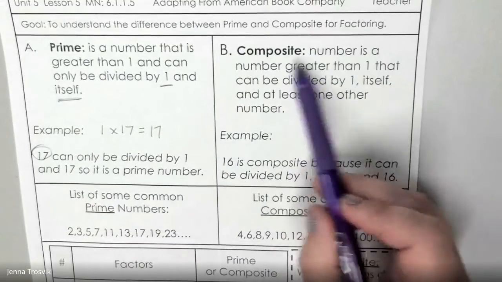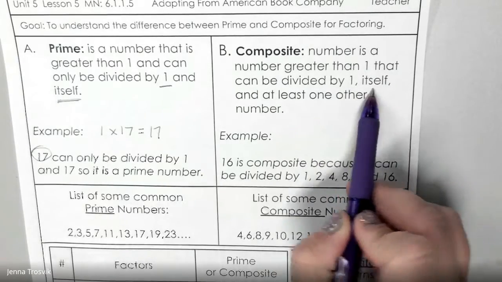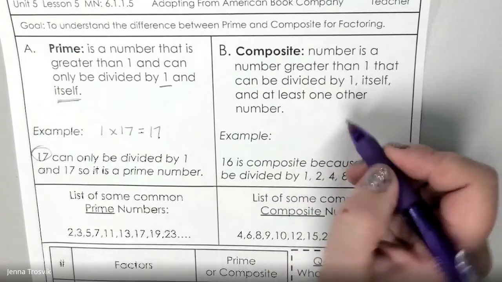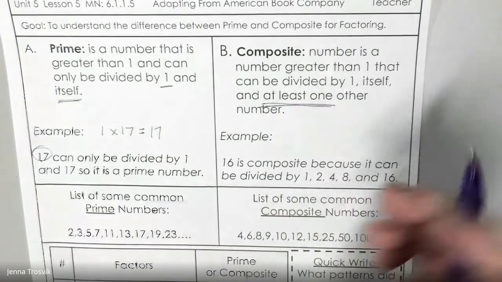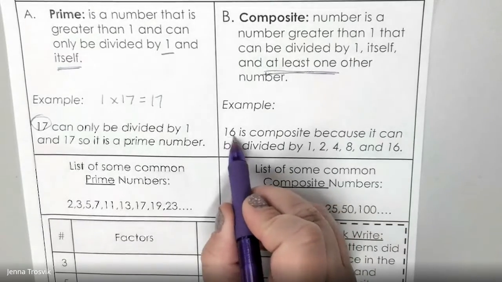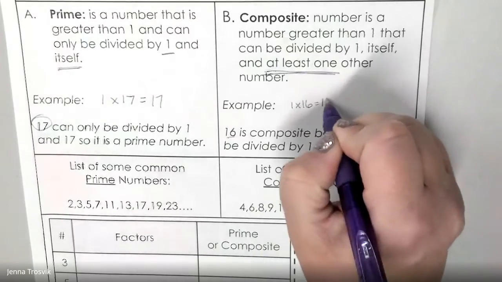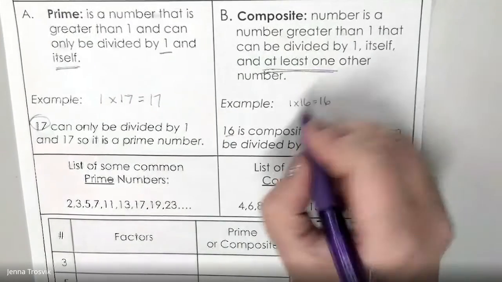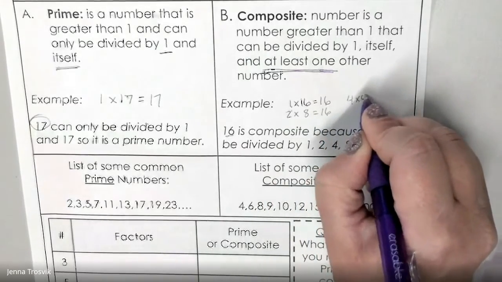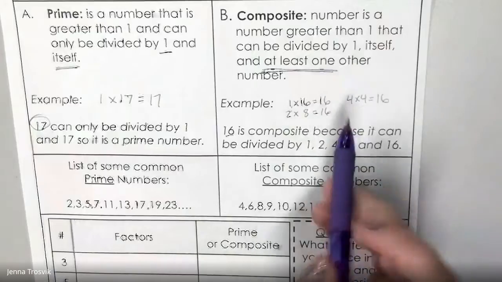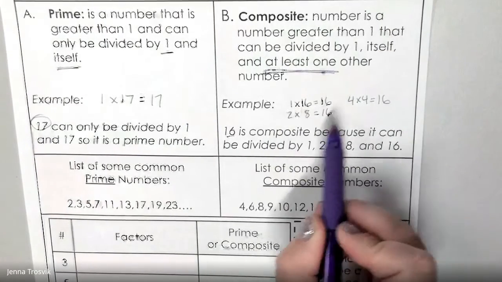Composite number. A composite number is a number greater than 1 that can be divided by 1, itself, and at least one more number besides 1 and itself. So an example would be 16. I can multiply 1 times 16 to get 16, but I can also multiply 2 times 8 to get 16 and 4 times 4 to get 16. So 16 is divisible by 1, 16, 2, 8, and 4.